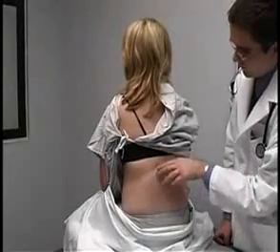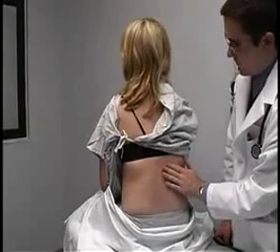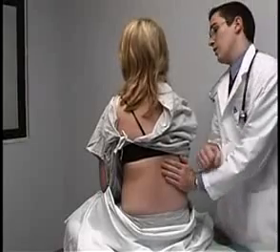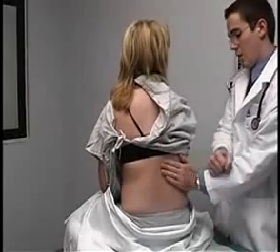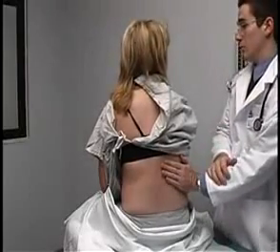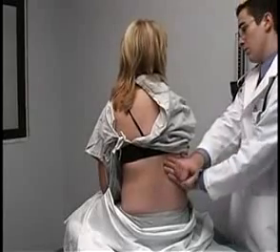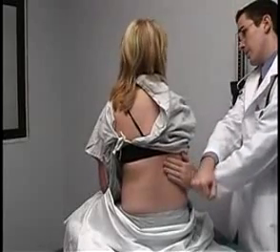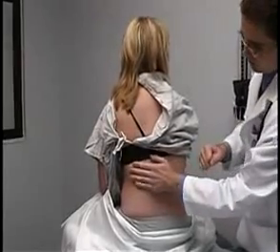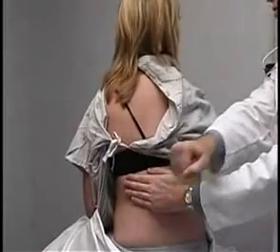Costovertebral tenderness may be a sign of pyelonephritis. To assess this, place one hand over the costovertebral angle. Warn the patient that you will be jarring them, and smartly pound your hand with your other fist. Observe the patient's face for signs of discomfort. Repeat on the other side.